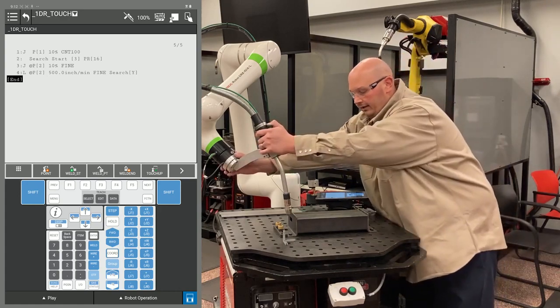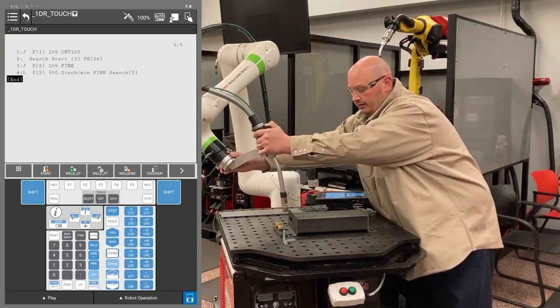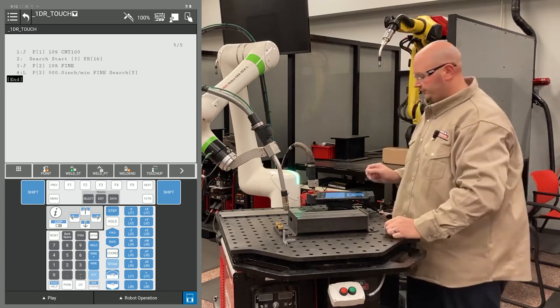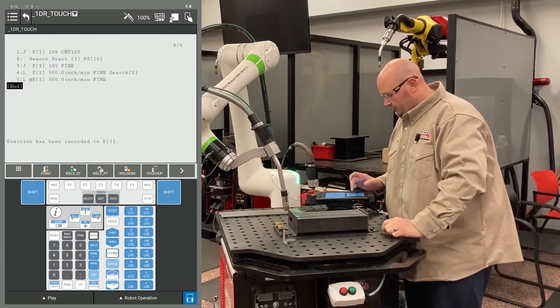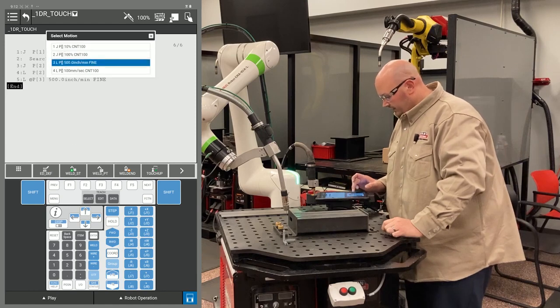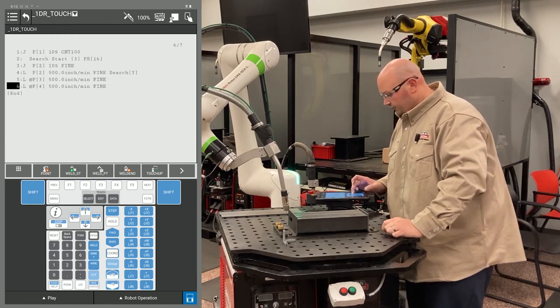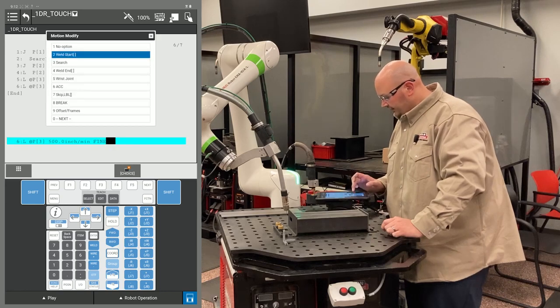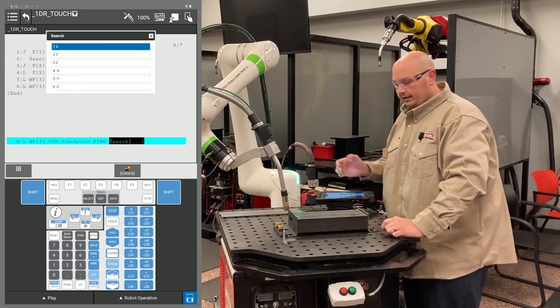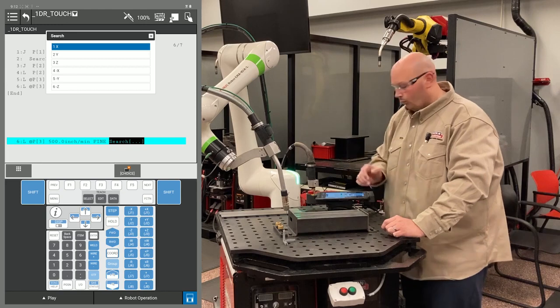So I'm going to bring my robot into position for my second Y direction search. I'm going to record my first point for the robot to get to that location, and I'm going to record another point in the exact same location. I'm going to change the position IDs to match as I did for my first search. I'm going to cursor to the end of the line, press F4 choice, and select search. Again, I'm going to direct the robot towards me, which is the Y+ direction.